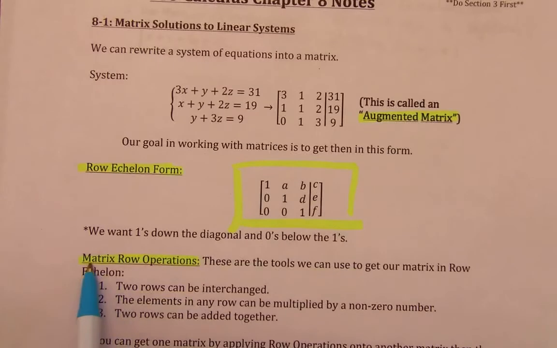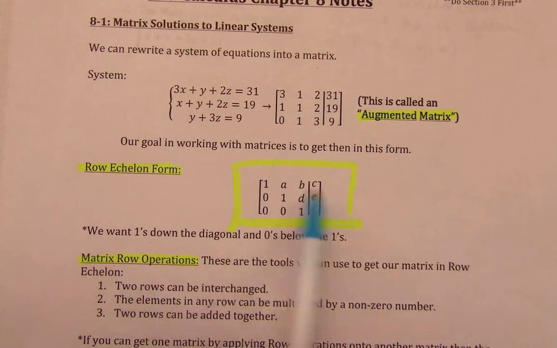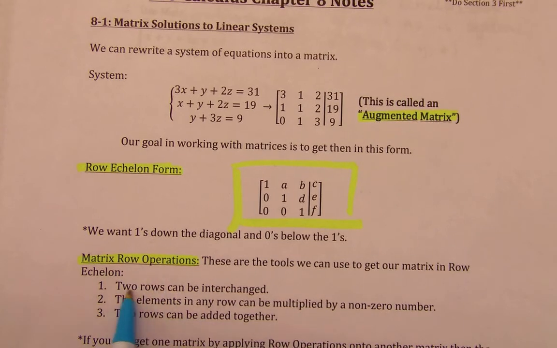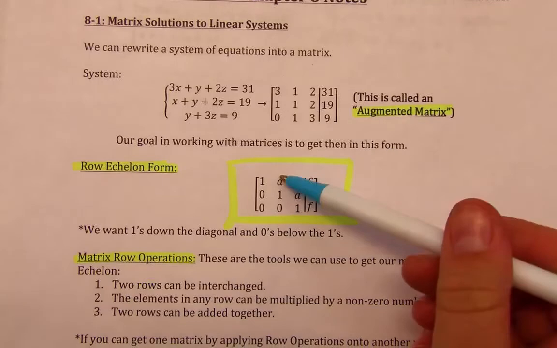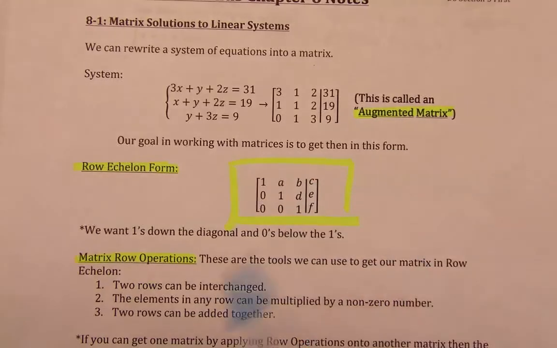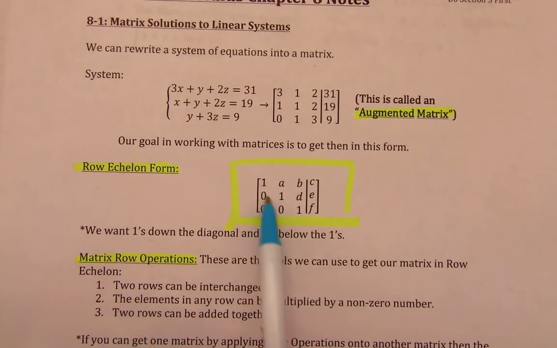So we can use what are called matrix row operations in order to get these matrices in this form. So we can switch 2 rows. They can just switch this row with this row. We can multiply the elements by a non-zero number. So for example, if I wanted, I could multiply this whole row by 5. And then 2 rows can be added together.